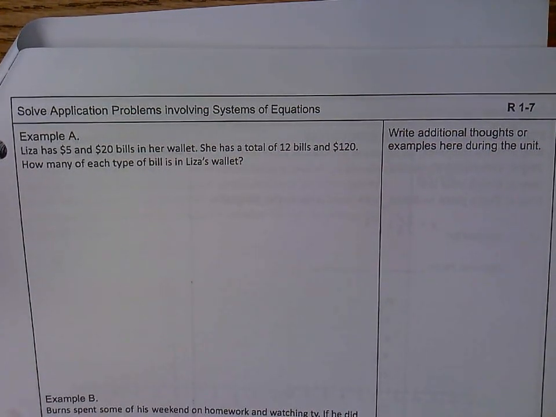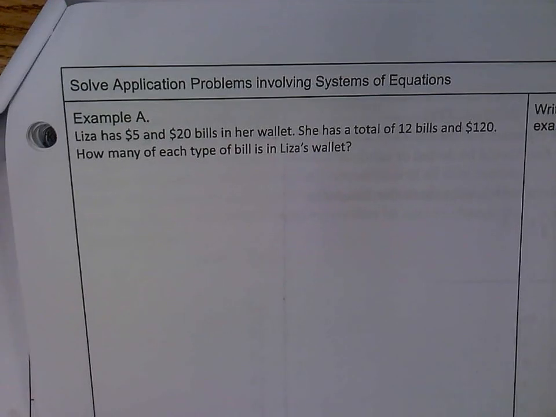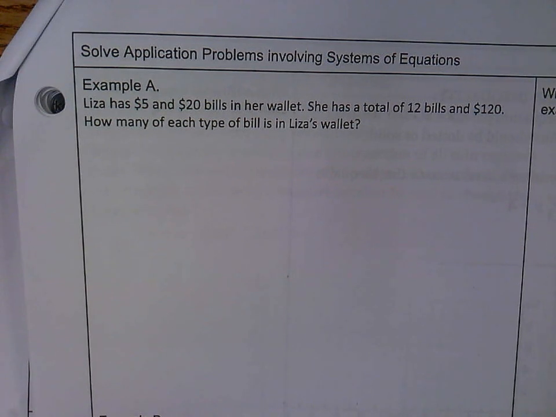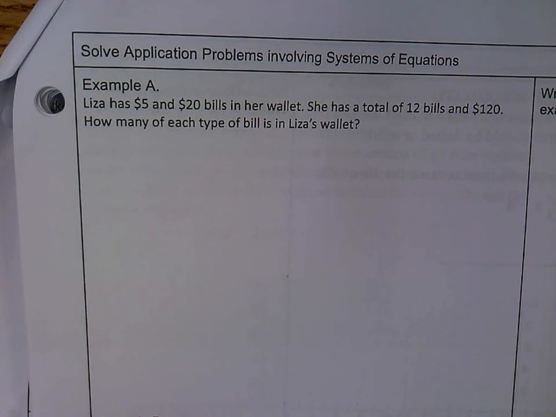All right, so here is a problem where you're trying to figure out what X and Y are, but they're application problems. Liza has $5 and $20 bills in her wallet. This is a very basic example, so you really could guess and check, or why would you really solve for this in real life? You probably wouldn't, but practicing setting up some equations. She has a total of 12 bills, and she has $120. How many of each type of bill is in her wallet?